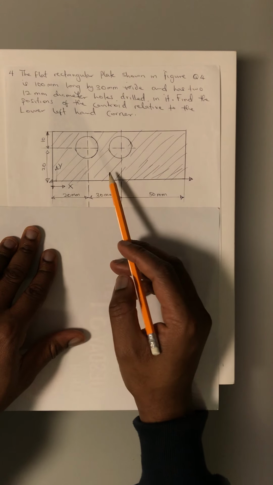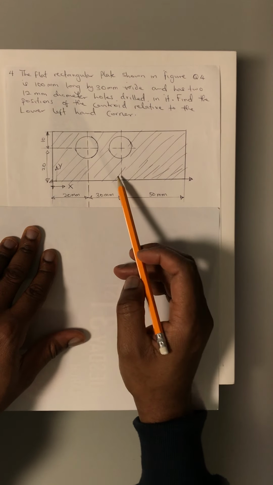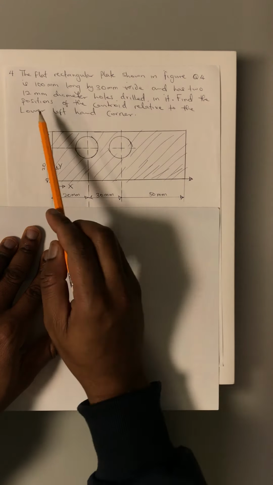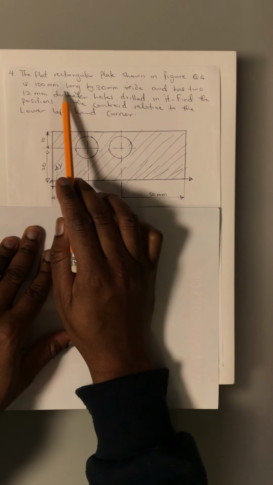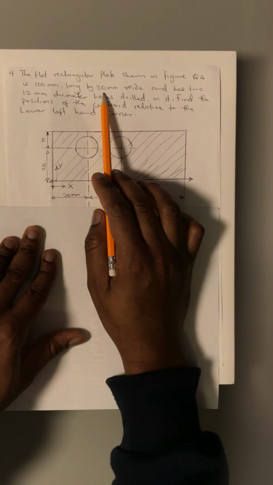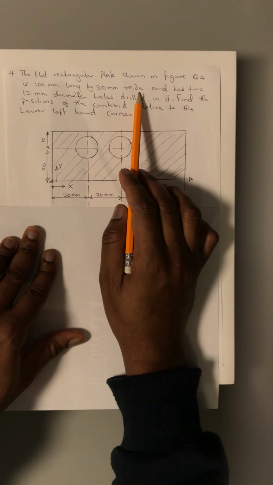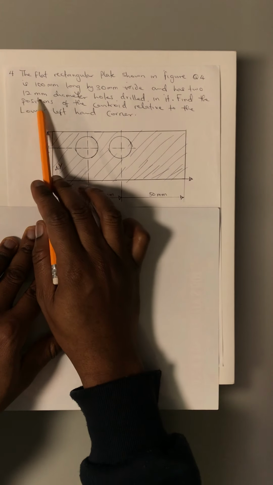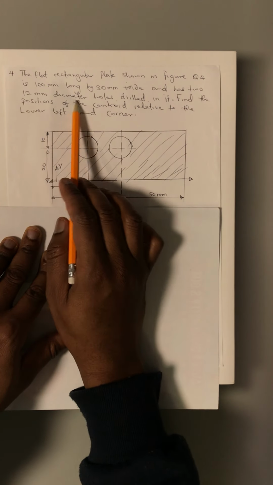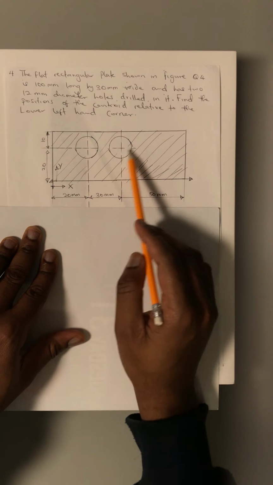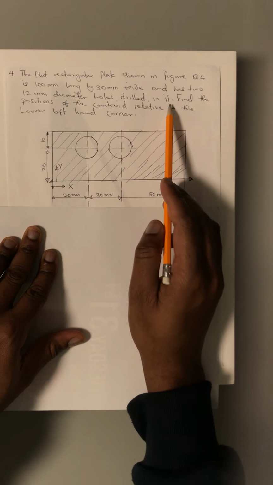Here we have a flat rectangular shape shown in the figure, which is 100 millimeter long by 30 millimeter wide and has two 12 millimeter diameter holes drilled in it.